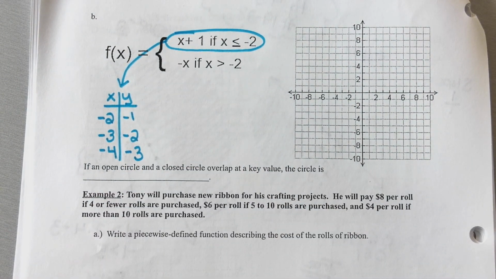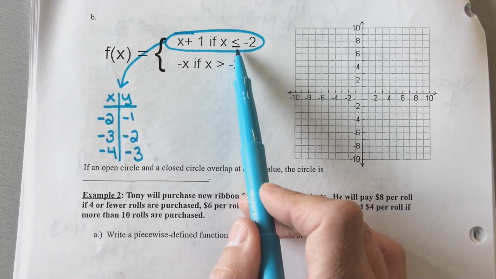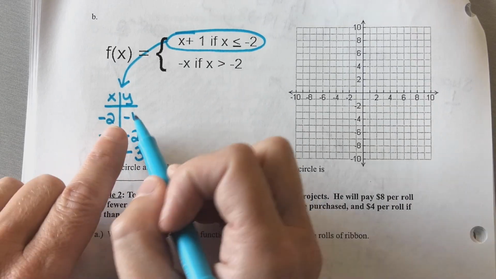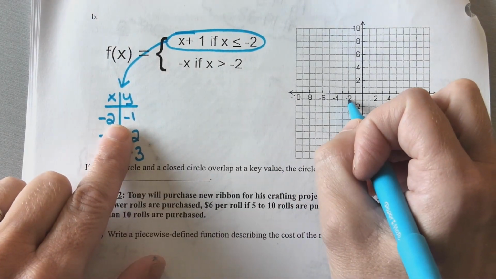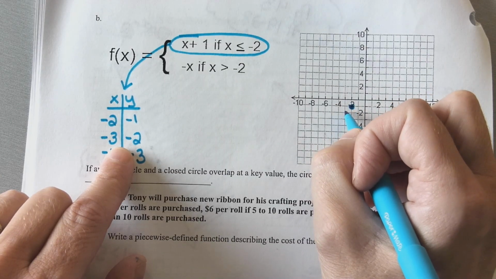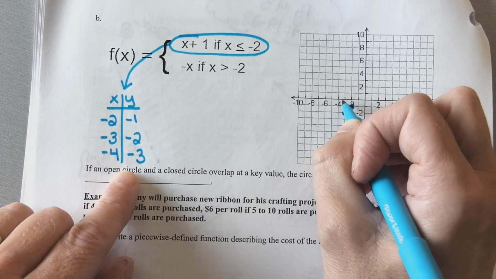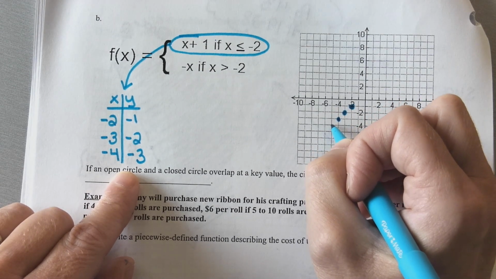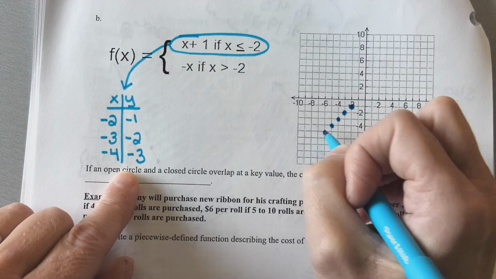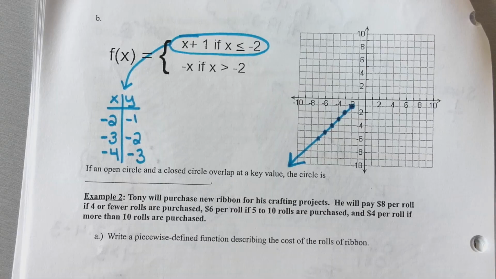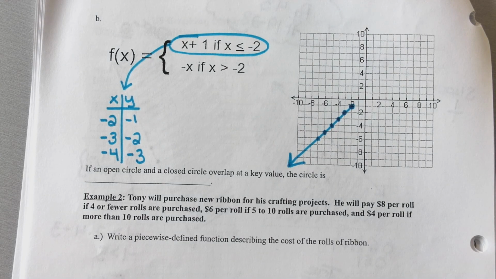So I have a closed circle. Anytime you have an equal, it's a closed circle. So this one is going to be my open circle. So I have a closed circle at negative 2, negative 1. I have another point at negative 3, negative 2. And then negative 4, negative 3. Can you see the pattern? So I could continue making points, right? Like we can see what's happening. So I'm going to draw this way because it's going to continue forever because I can pick anything that's smaller than or equal to negative 2.